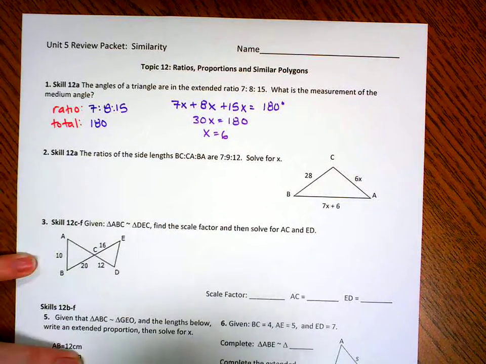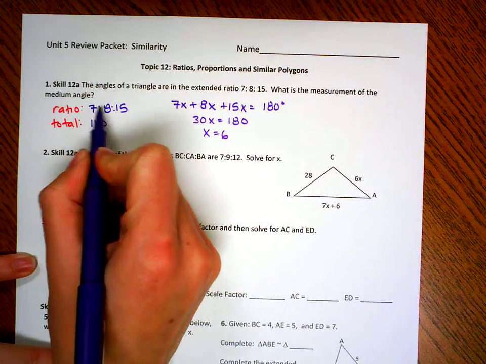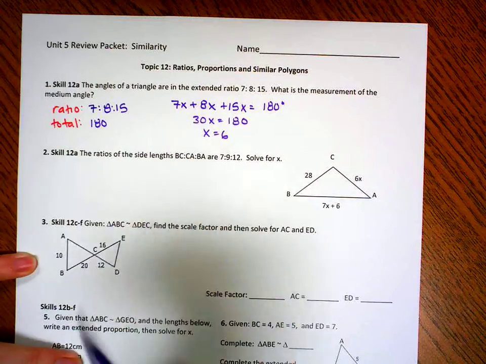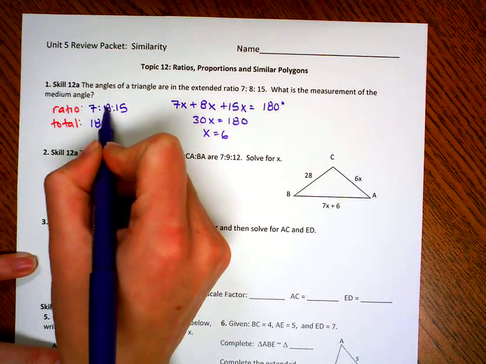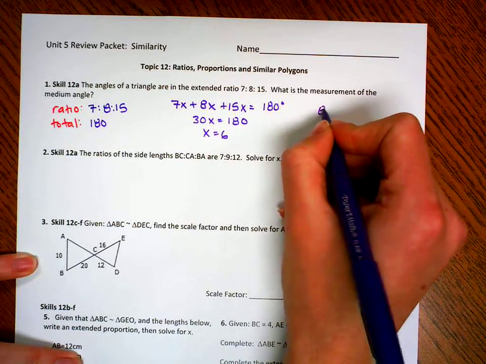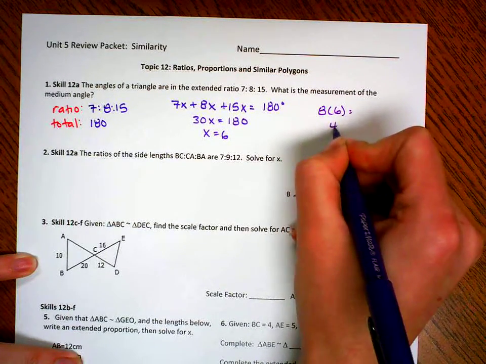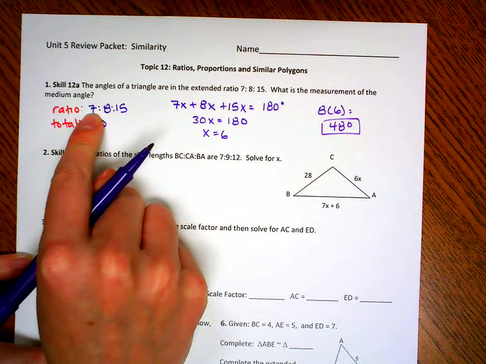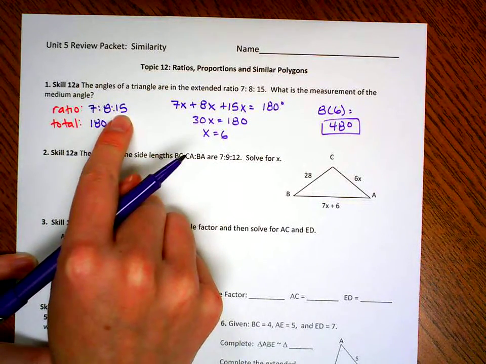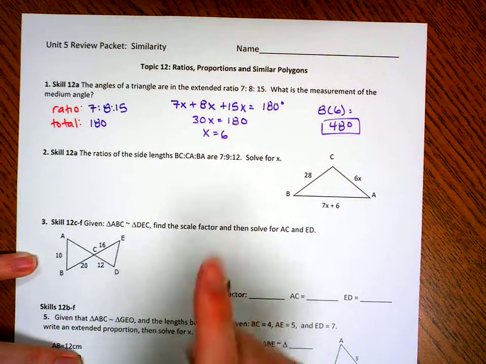Remember, x is our multiplier. It just tells us how much I have to multiply each of these three things by to get to their actual values. Well, if we want the medium angle, let's take our medium, or that middle number, and multiply by 6. And that gets us to 48 degrees. That's the measure of our middle angle. Our smallest angle will be 7 times 6, which is 42. Our biggest one will be 15 times 6, which is 90 degrees.